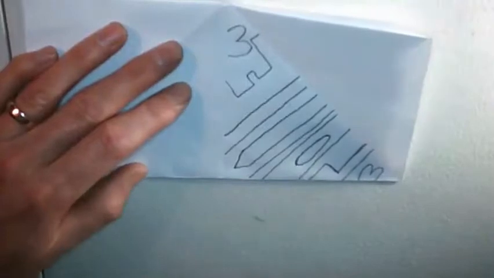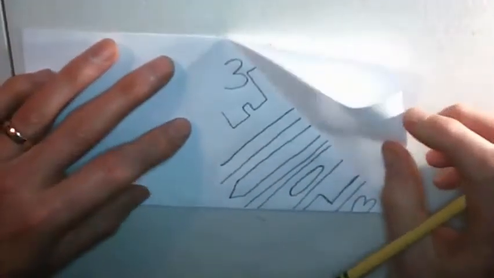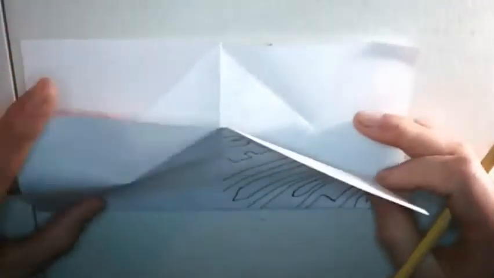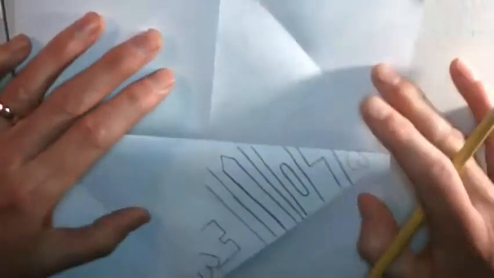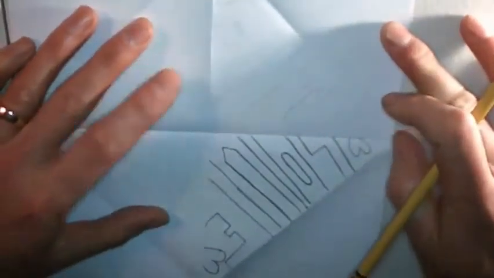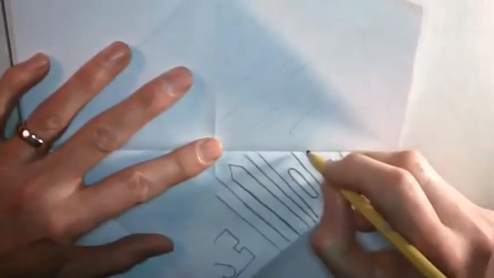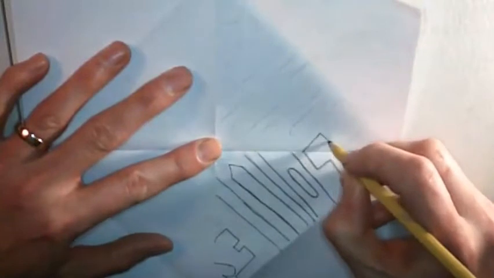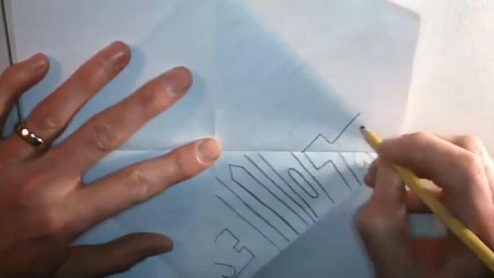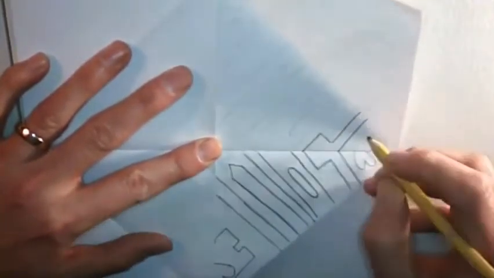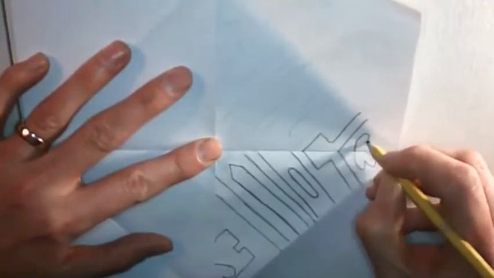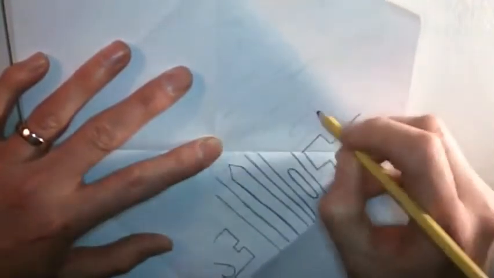Okay, I'll wait for it. This is the cool thing. If I now open this up, you'll see that design has been transferred to the other side. Wow, amazing. So I'm going to go over this and connect all of these so that this design becomes symmetrical.